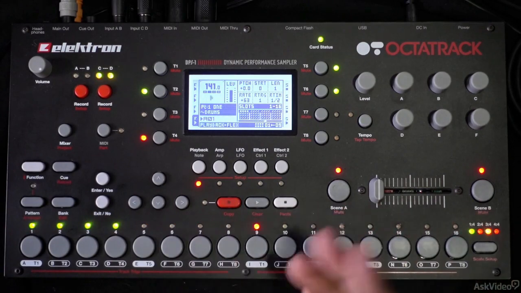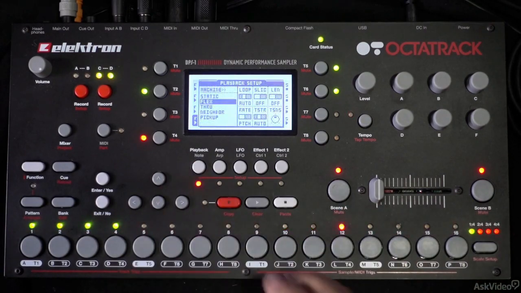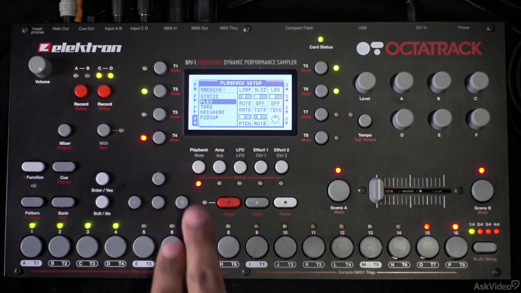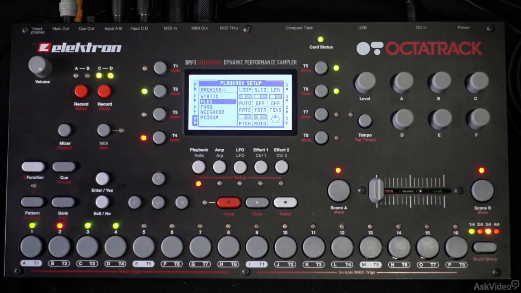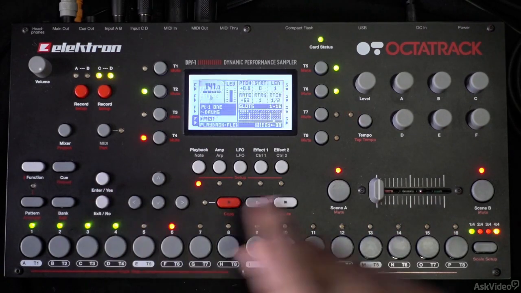And just like the audio that we sampled before, all of this will adhere to time stretching, any of the different parameters that we affect. We can use all that to manipulate the audio here.